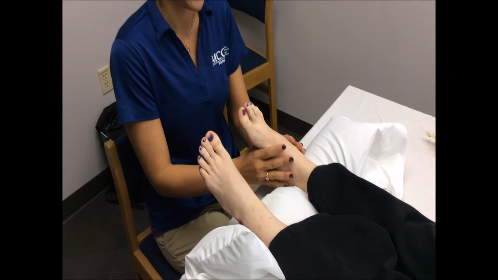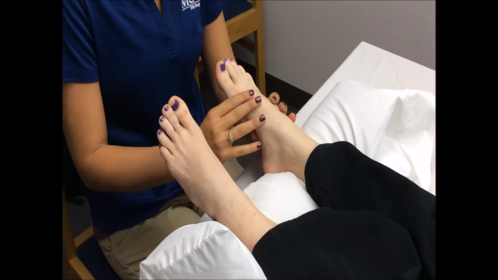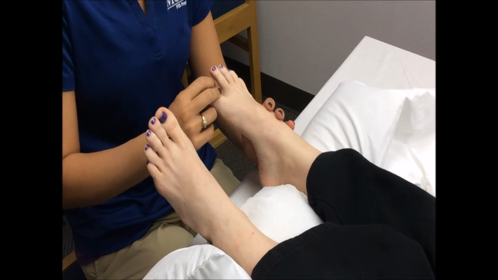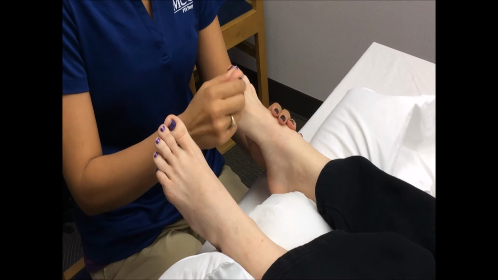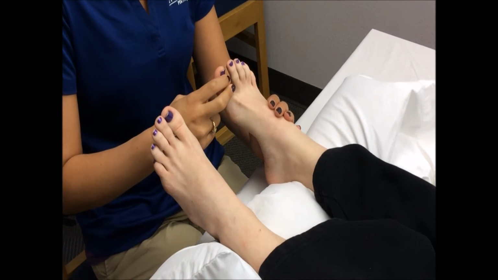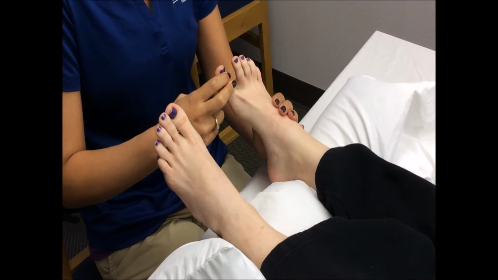In order to test this muscle, you're going to place your patient into a slight plantar flexion. You're going to put your fingers on the dorsal side of the distal and proximal phalanges, and you're going to instruct your patient to flex the toe up, and you're going to resist that motion, telling them, hold, don't let me move you.